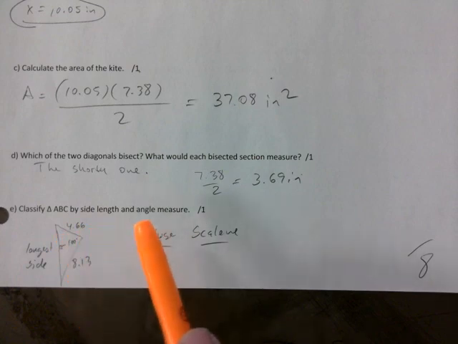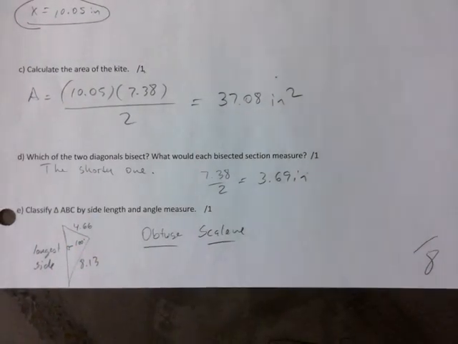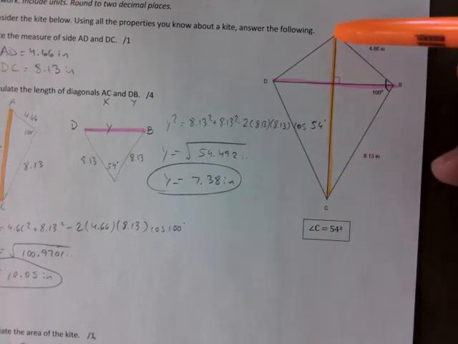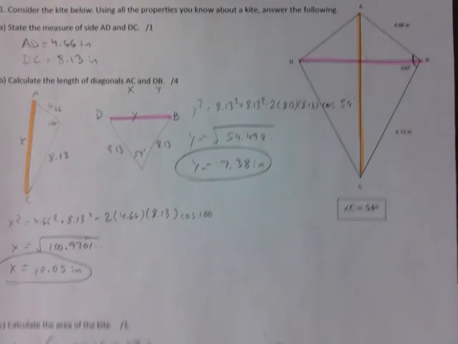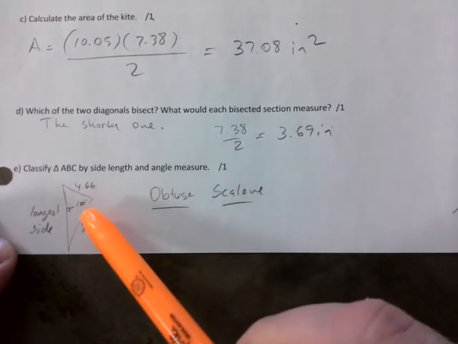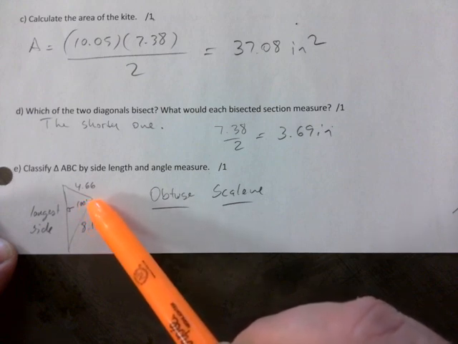Classify ABC by side length and angle measure. So I snuck one in there. Let's look at the original real quick. ABC, it's this triangle right here. So I cut that out and I copy down the numbers, and there's the 100 in there, which, remember, a triangle can only ever have one obtuse angle.